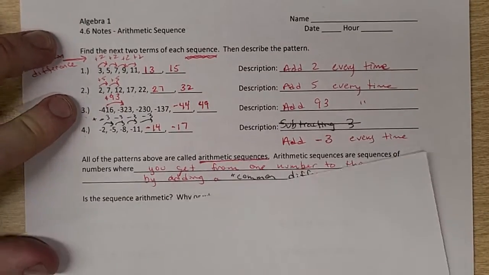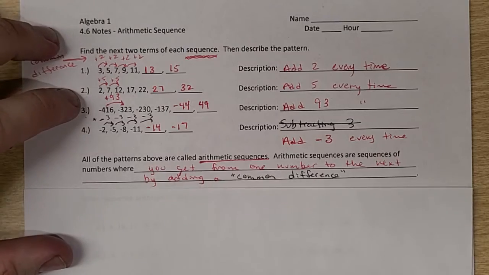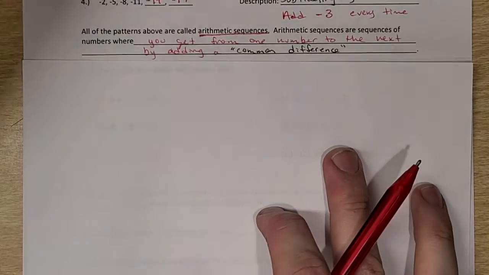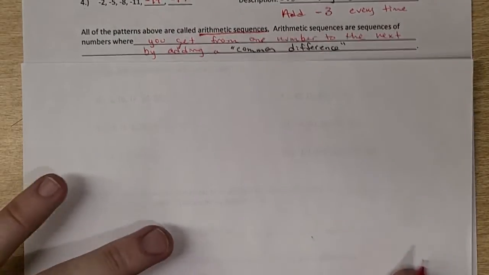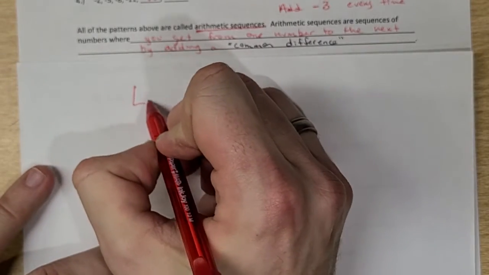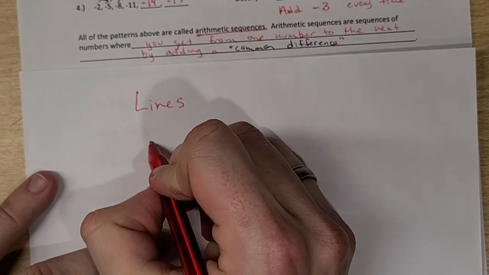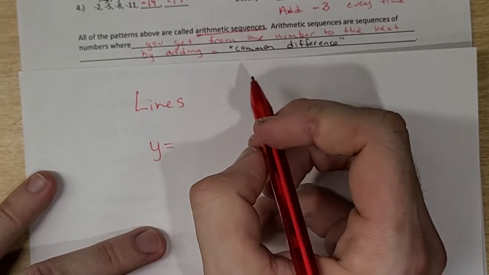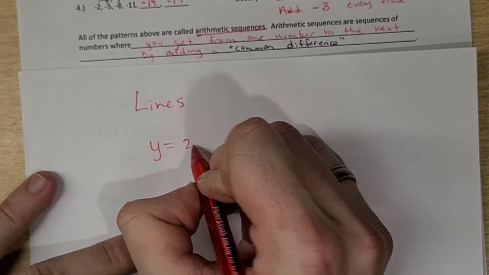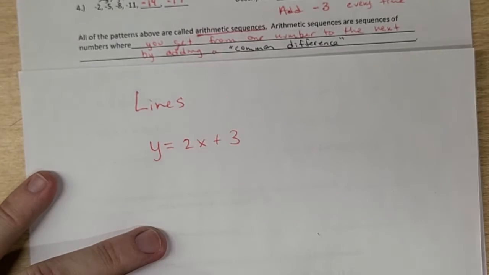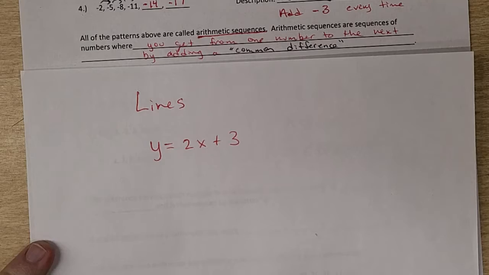Now, before we get to what's next, I just want to tell you where arithmetic sequences come from. Arithmetic sequences are basically just lines. Yup. Okay. Y equals, let's see, 2x plus 3. That should look super familiar, right?